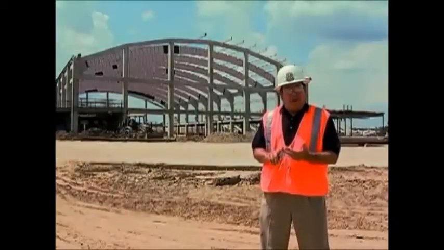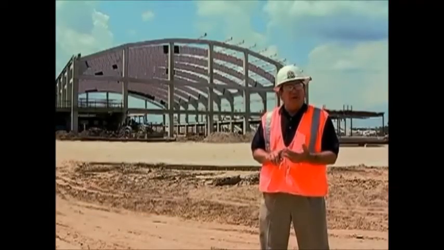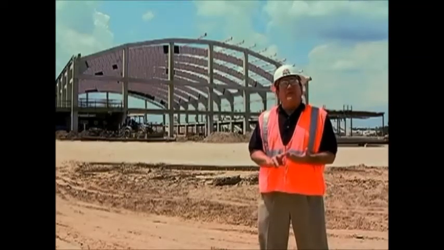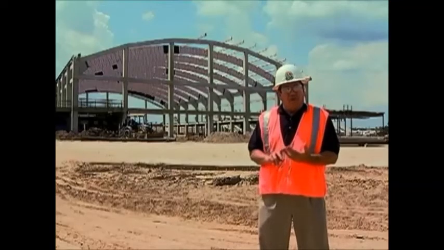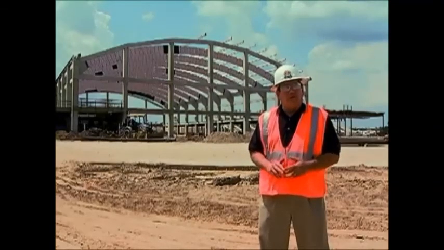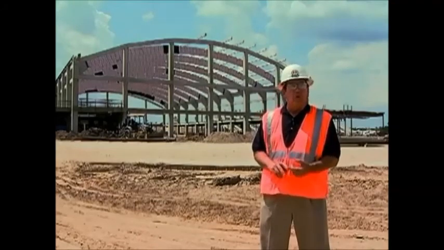Hazards exist at every workplace. Sharp edges, falling objects, flying sparks, chemicals, and noise, just to name a few. When engineering and administrative controls are not feasible or do not provide sufficient protection, wear appropriate personal protective equipment to reduce exposure to workplace hazards. It could save your life.